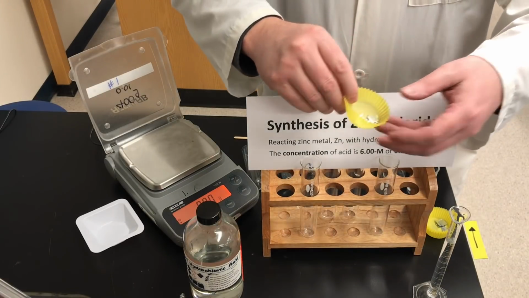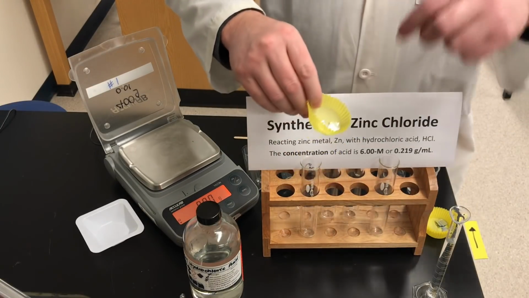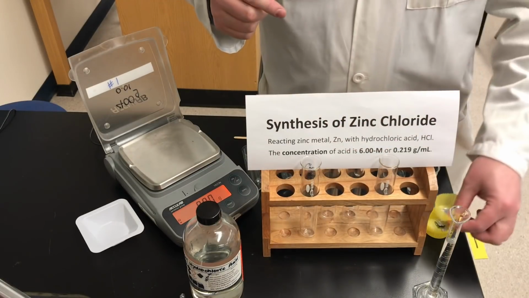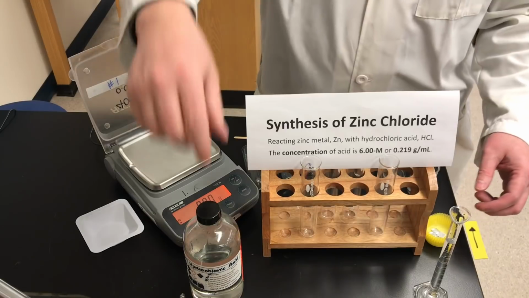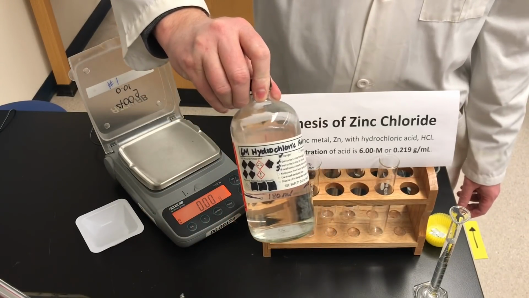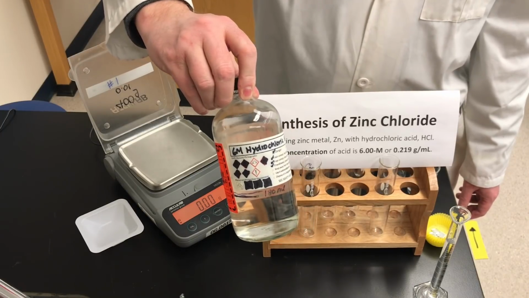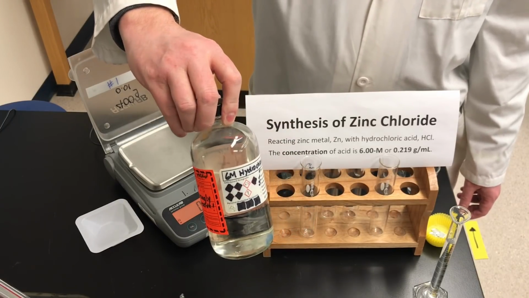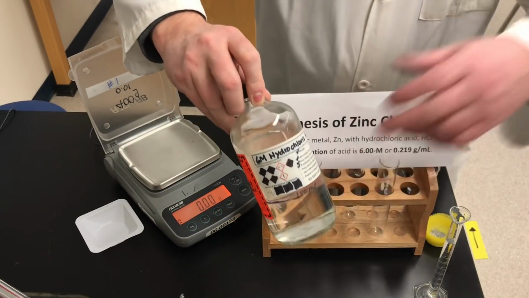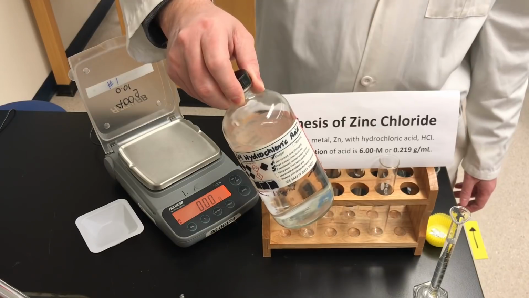To do that, I've got pieces of zinc metal, which are little squares of silver-colored metal, and I've got those in little cupcakes. We're going to record their masses in just a minute. We're going to react those things with hydrochloric acid. Hydrochloric acid is HCl. It's actually a gas at room temperature, and we call it hydrogen chloride, but when dissolved in water, we refer to it as hydrochloric acid.